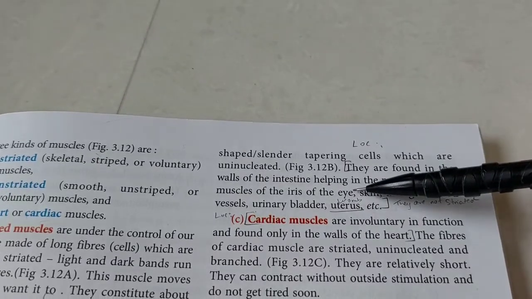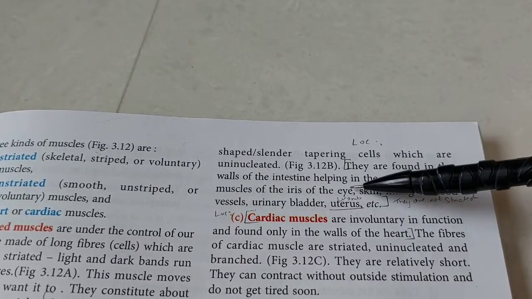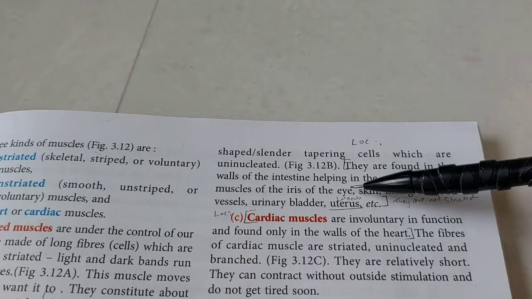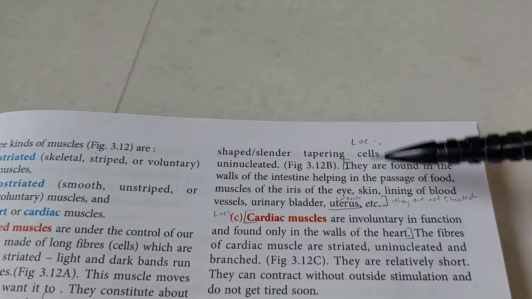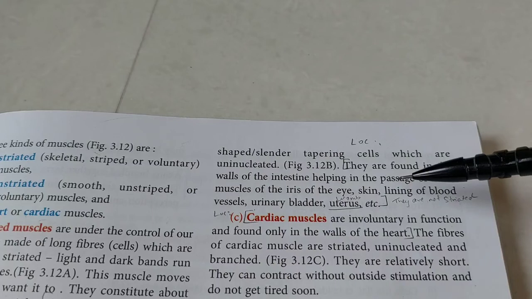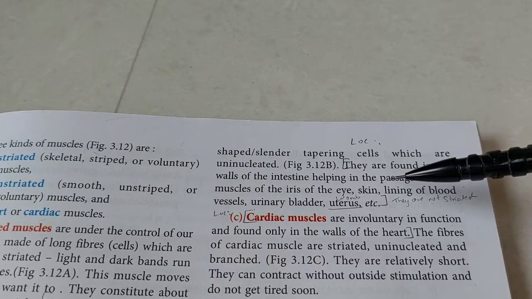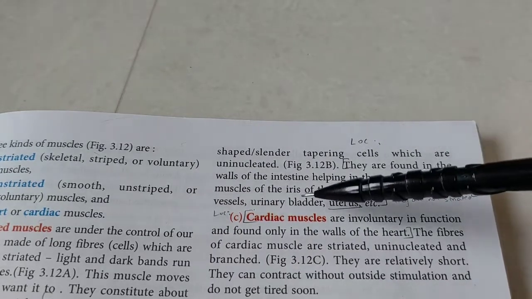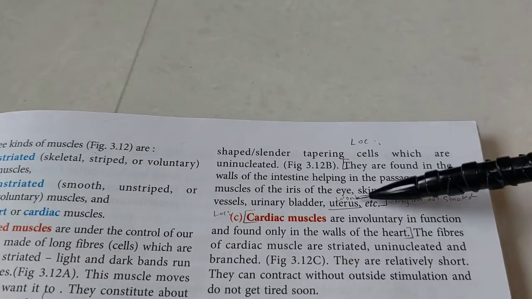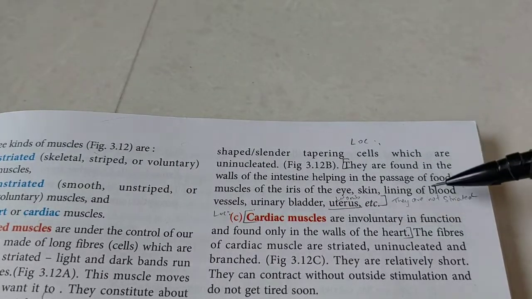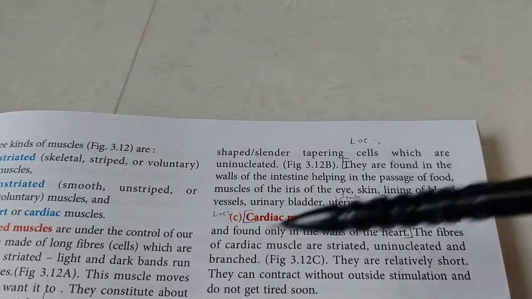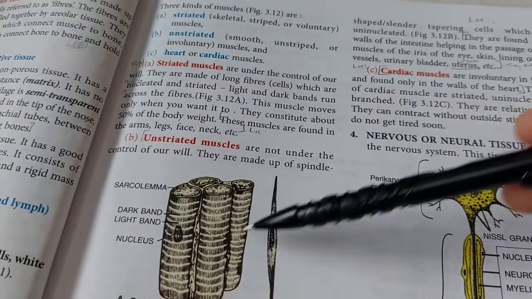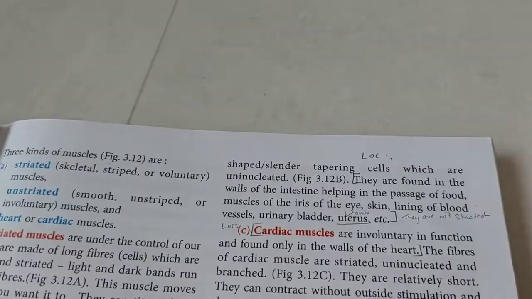Iris of the eye, the pupils can dilate or constrict depending on how much light your body wants to enter into the eye. Skin may have it. That's why we have a hair standing on our skin sometimes. It's called piloerection. We'll study that in skin chapter. Lining of the blood vessels and urinary bladder and uterus, the womb, which is again not in our control. They are not striated. Unlike here, we have light and dark bands, but here there are no bands like that.